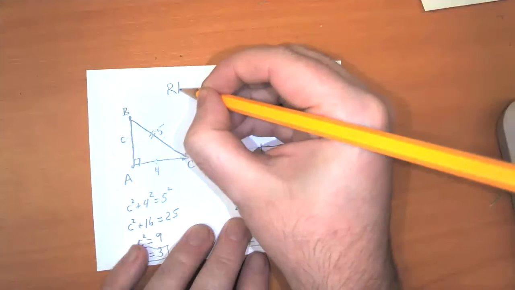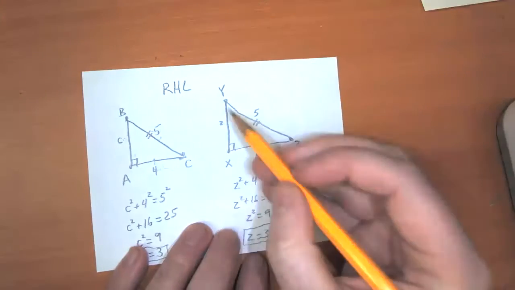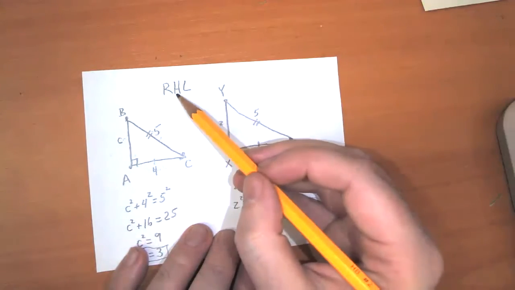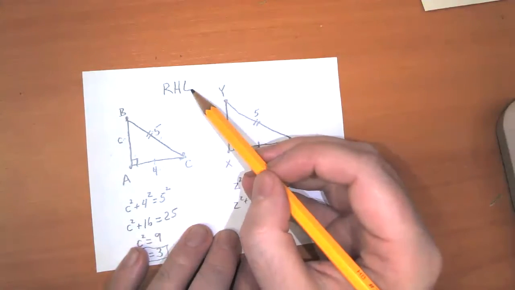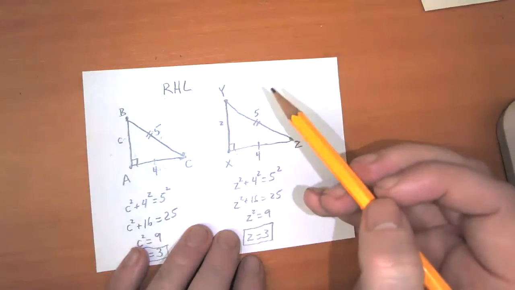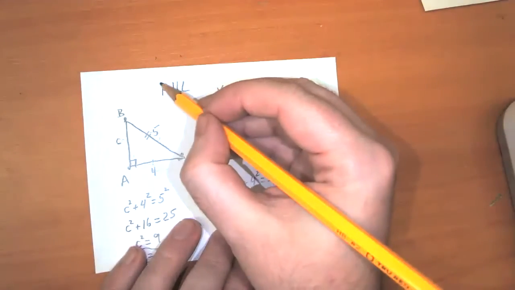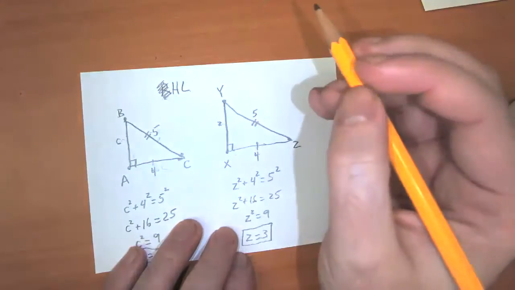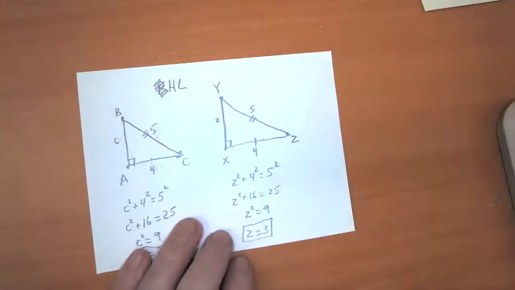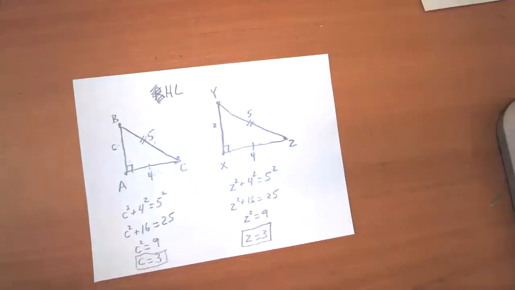All right, so if we know that two triangles are right triangles and they share a hypotenuse and a leg, that is enough information for us to prove that two triangles are congruent. And what you'll often see people do is they will take off the R and just call this the HL theorem. So all you need to know is the hypotenuse and a leg, but the word hypotenuse only makes sense if it's a right triangle.